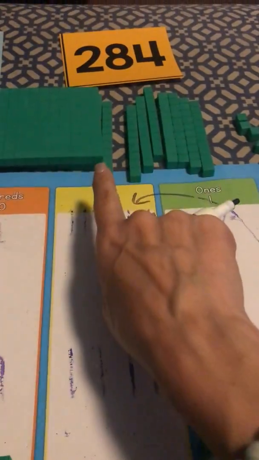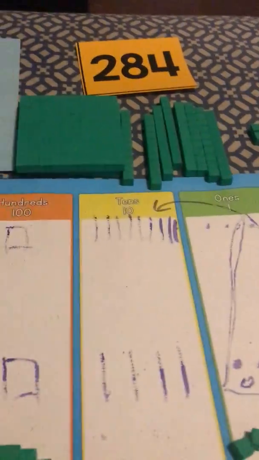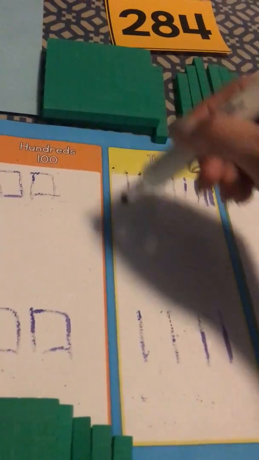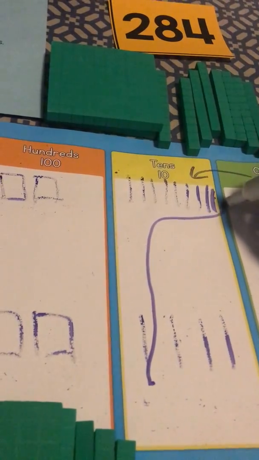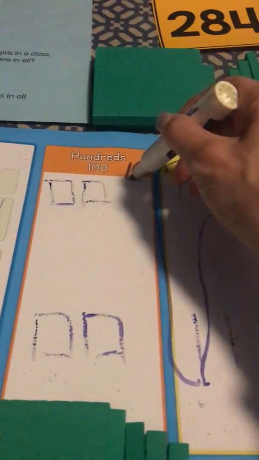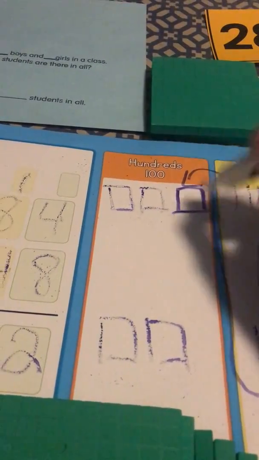Can we make a 100? How many 10s is the same as 100? And for those students who maybe have forgotten or they're not there, go ahead and show them with the base 10 blocks how we can make a 100 with 10 10s. All right, so 10 10s is the same as 100. Let's go ahead and regroup that.